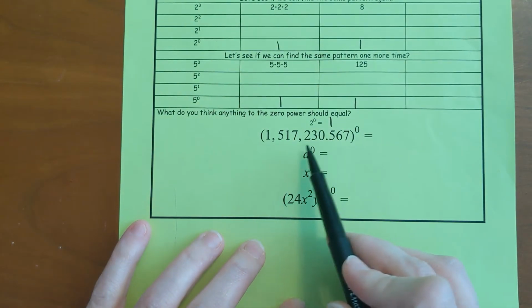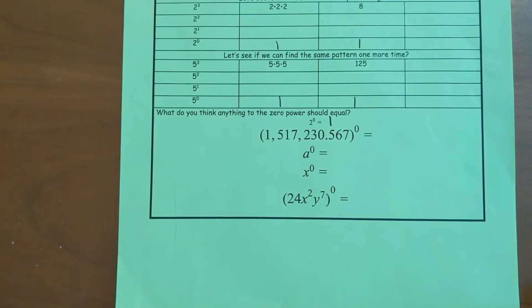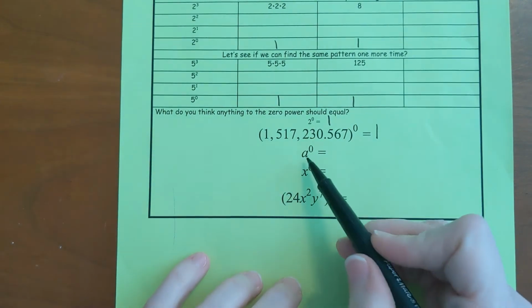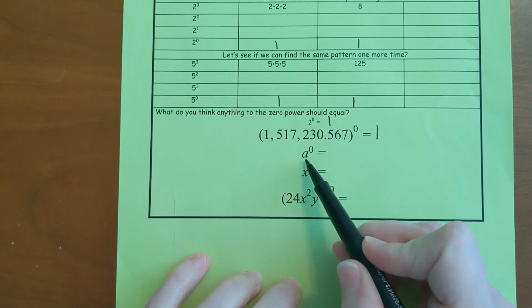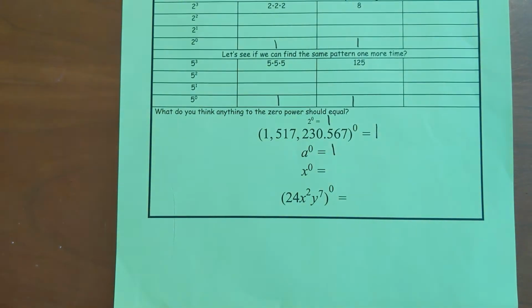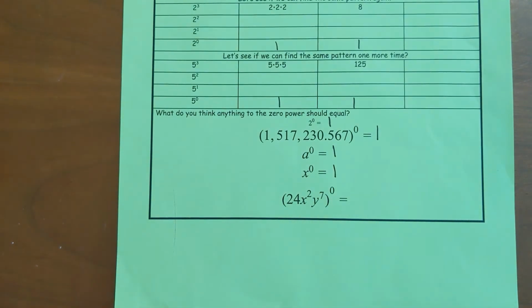What if you have some huge number, 1,517,230.567 to the 0 power? Guys, it's going to equal 1. Even if I have a variable to the 0 power, I don't know what number my variable represents, but it does represent some number. It's going to equal 1. It has to. Another number to the 0 power, it's going to equal 1.